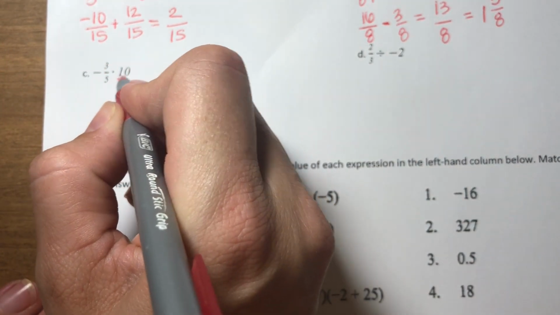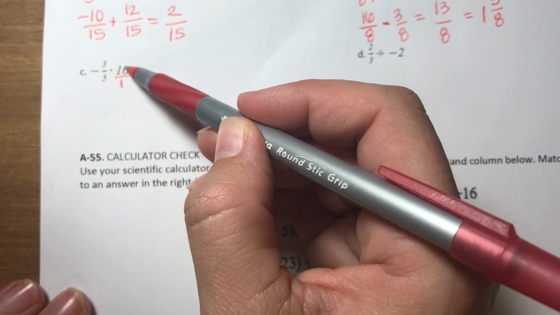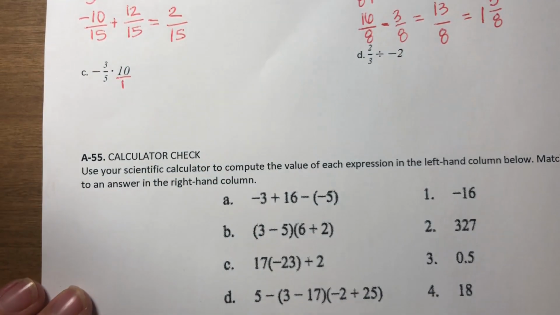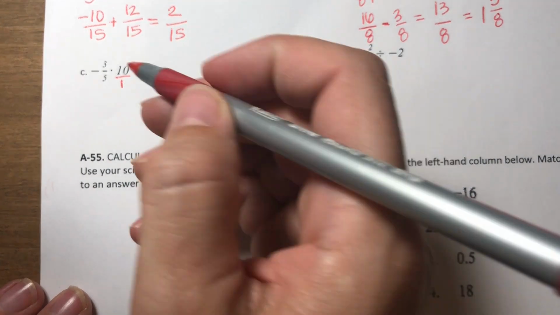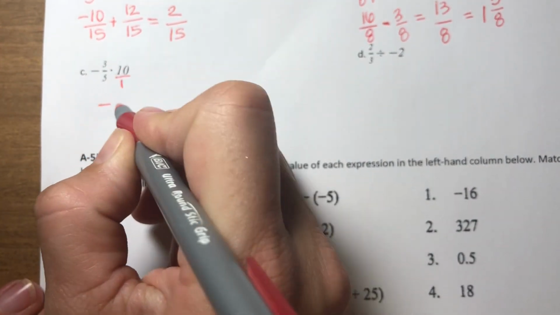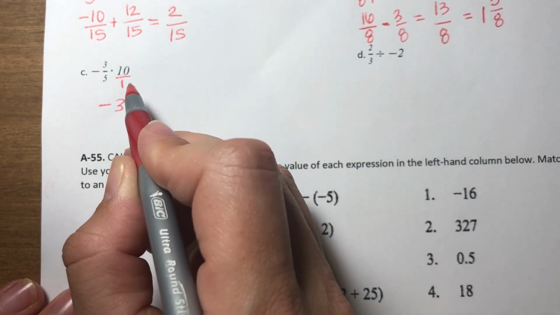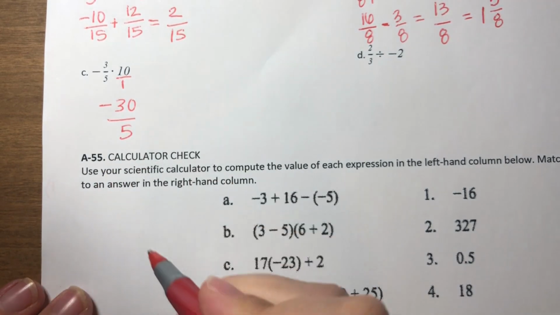I like to put this over 1, right? So I've got a top and a bottom here, and I've got a top and a bottom here. So if we look at this, we've got negative 3 times 10. So that's going to give us a negative 30. And then we've got a 5 times 1, and so that will give us 5.